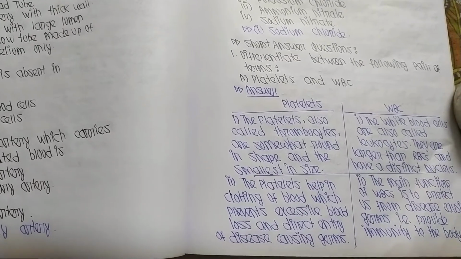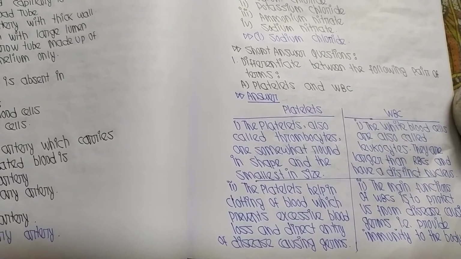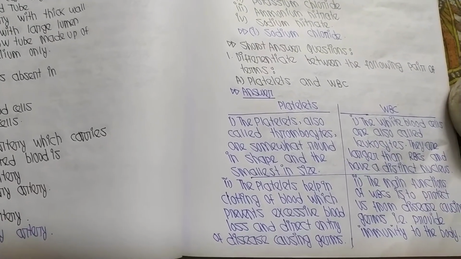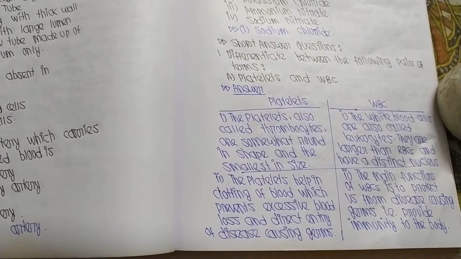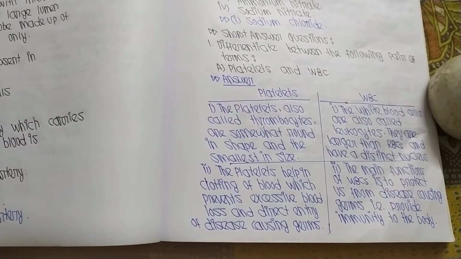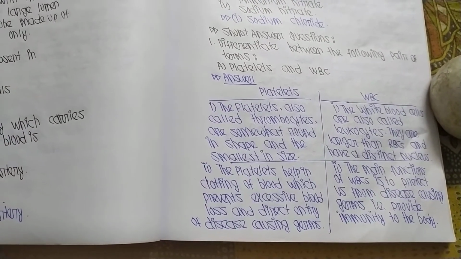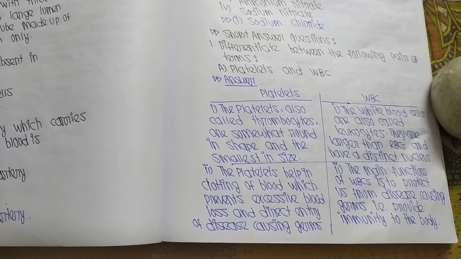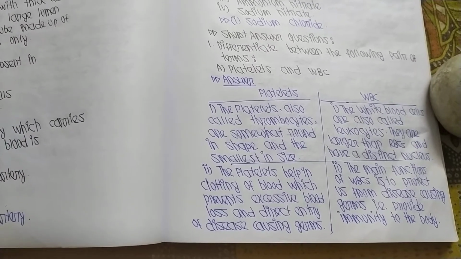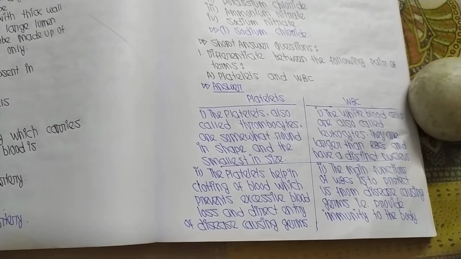Platelets. Number 2. The platelets help in clotting of blood, which prevents excessive blood loss and direct entry of disease-causing germs. WBC. The main function of WBCs is to protect us from disease-causing germs, i.e. provide immunity to the body. Come to the next page.